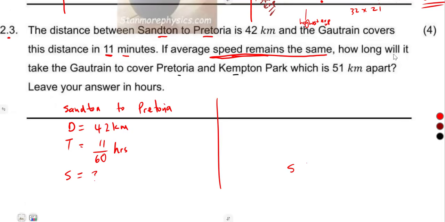How long will it take the Gautrain to cover that? We are now talking about Pretoria to Kempton Park. This is what we have now, which is 51 kilometers apart. The distance is 51 kilometers.